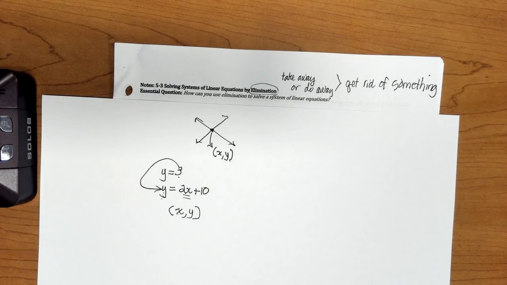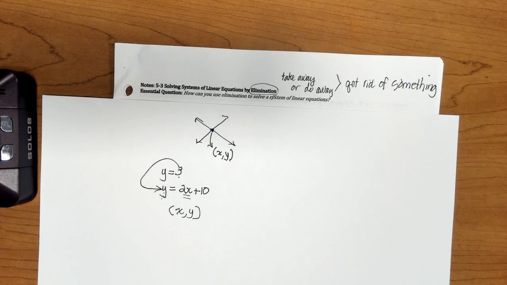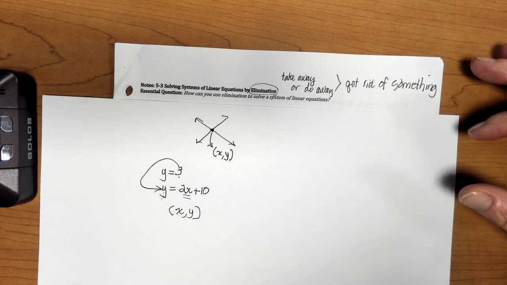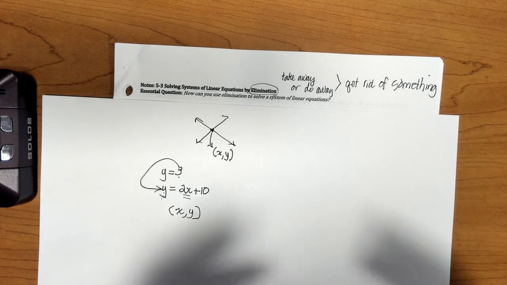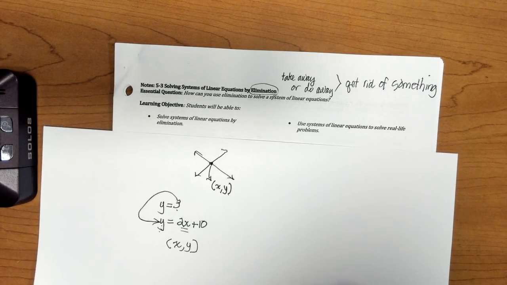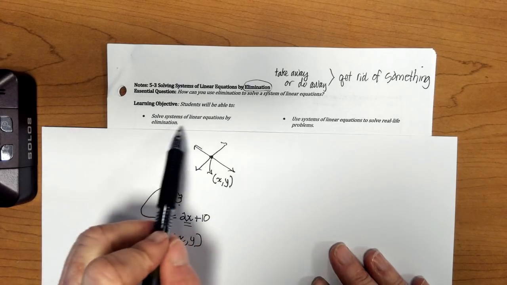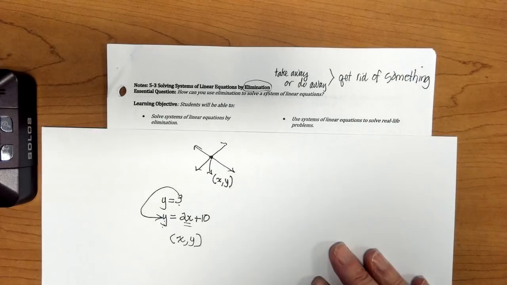And now what we're going to be doing is we're going to be solving by eliminating, meaning we're going to take away or get rid of one of the variables, and then we're going to replace it with a value, and then we're going to get the other variable. So let's take a look at our two objectives today. Students are going to be able to solve a system of linear equations by elimination.